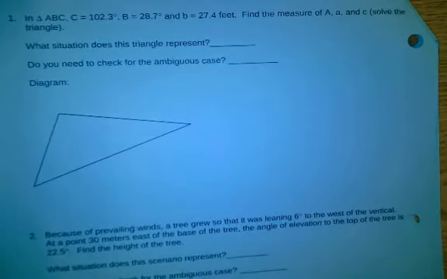Okay, so what do I know? What's 85 degrees? What else do I know? Okay, so this little a side right across is 15. And what else do I know? Here's little b. Alright, and what situation does this represent? Angle, side, side.